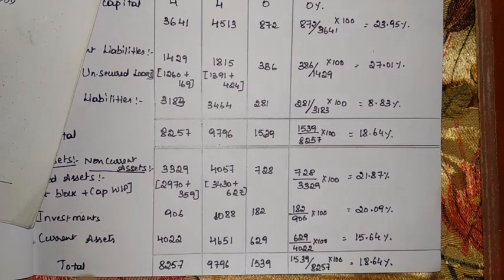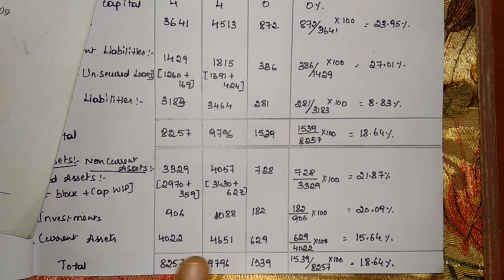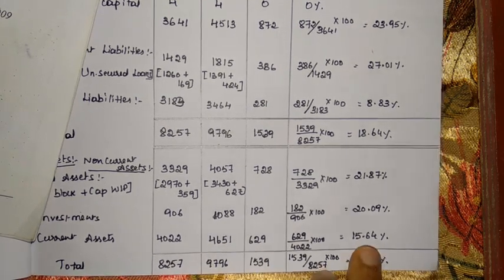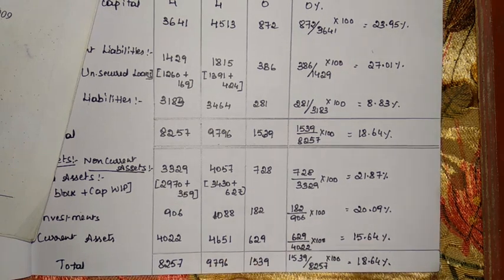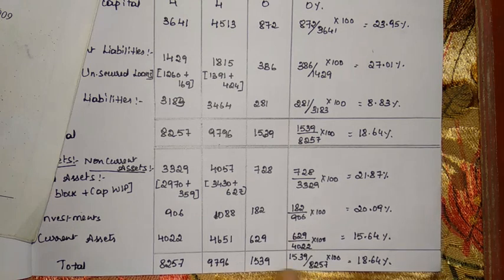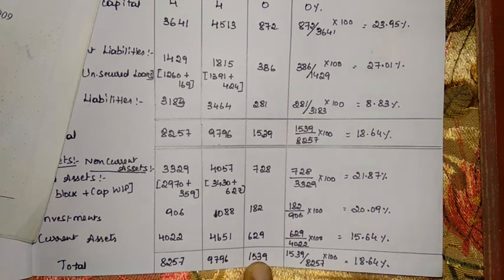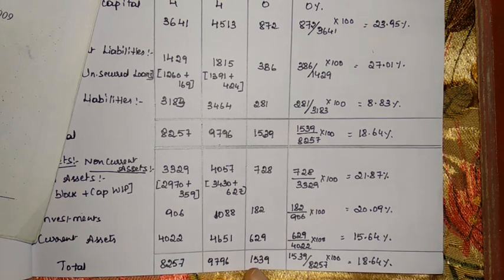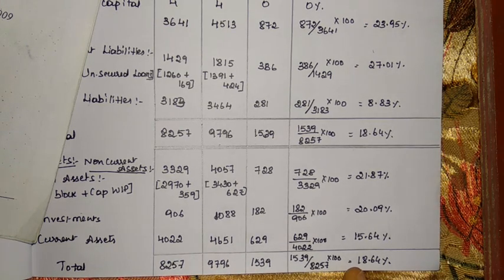Current assets 4,022 and 4,651, a positive change of 629 and 15.64%. And in total assets there is a positive change, an increase in total value of assets by 1,539 crores and in percentage 18.64%.